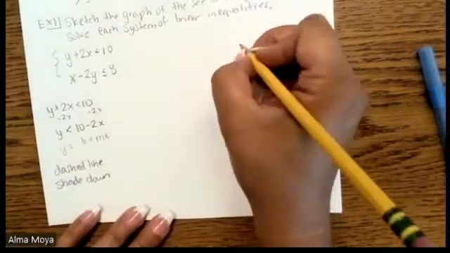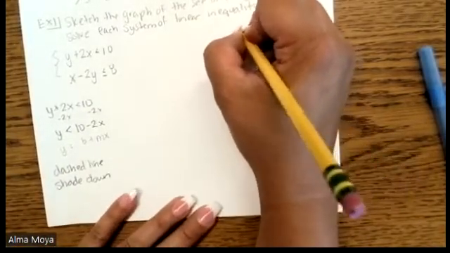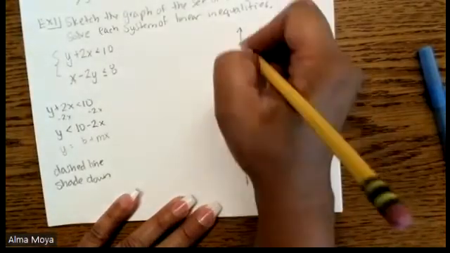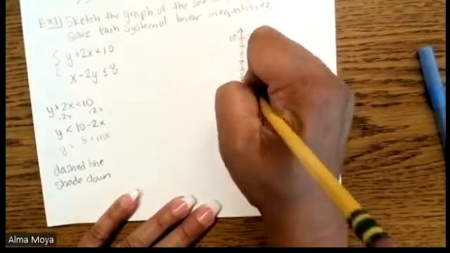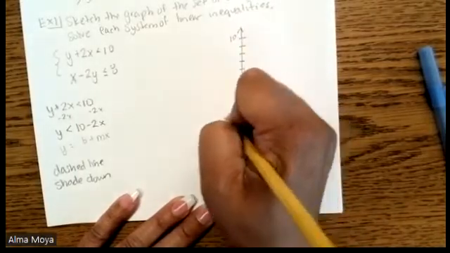So let's go ahead and graph this. I've got to go all the way up to 10. 10, 9, 8, 7, 6, 5, 4, 3, 2, 1.